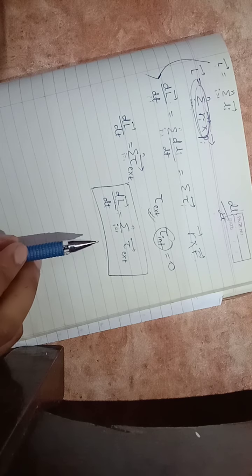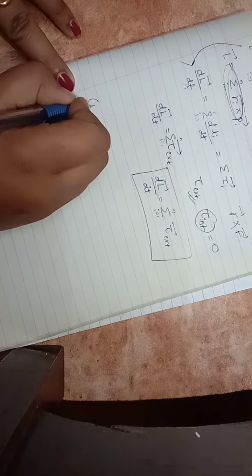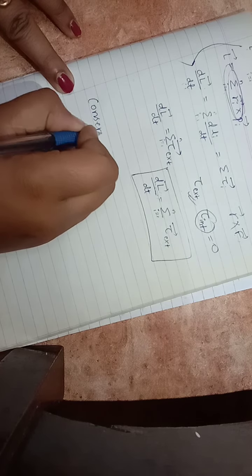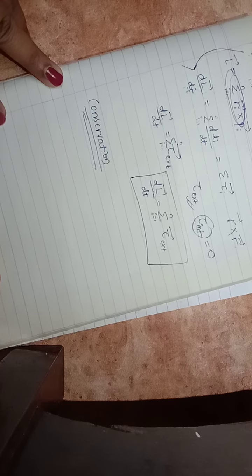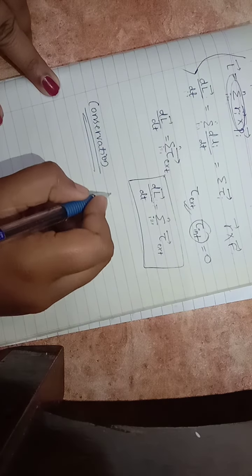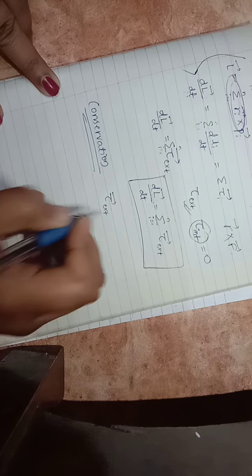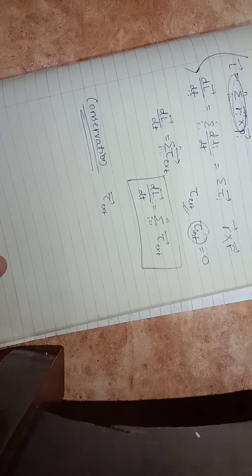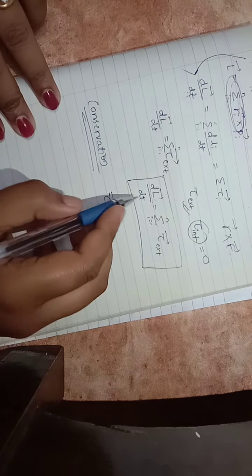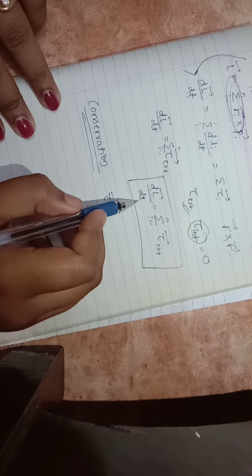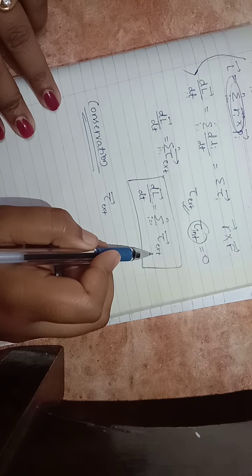Okay, now conservation of angular momentum. The next part we have, conservation of angular momentum. If this tau external is the total external torque on the system of particles, we have dL/dt equal to tau external.